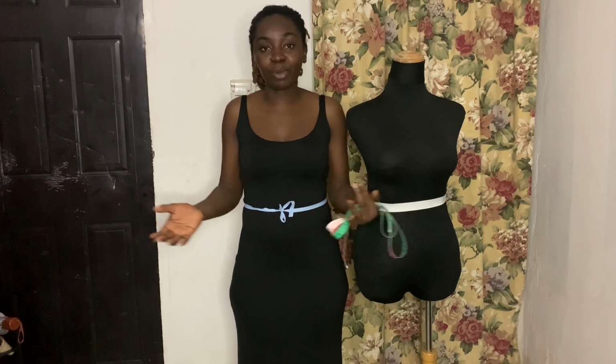Accurate measurements, because without accurate measurements you cannot have an accurate block. I mean, if your measurements are wrong, everything else is wrong from then on.